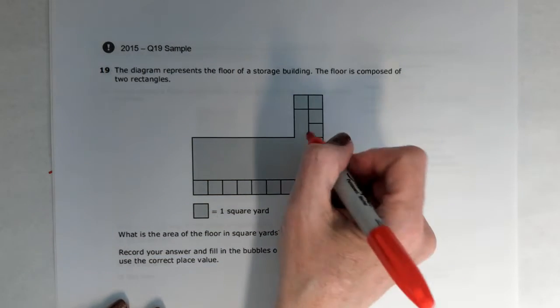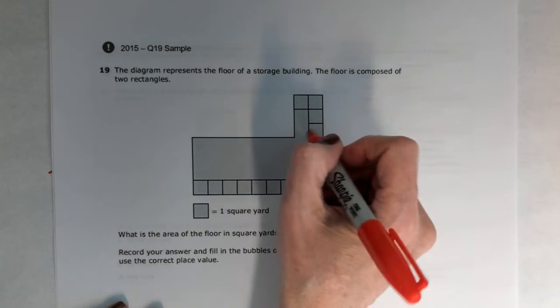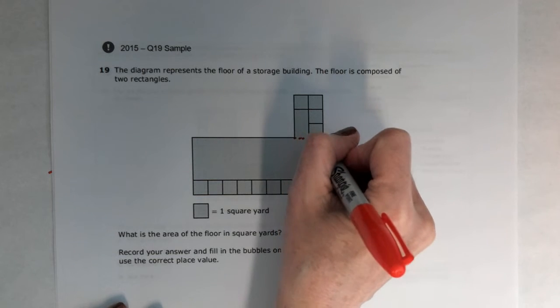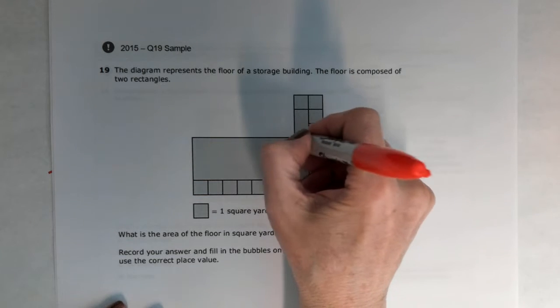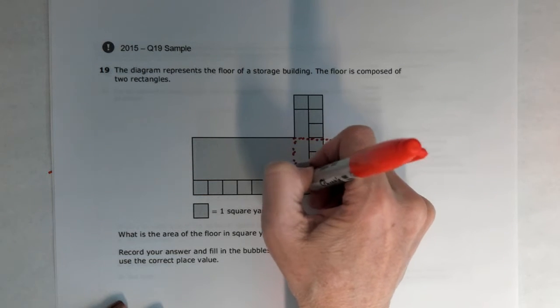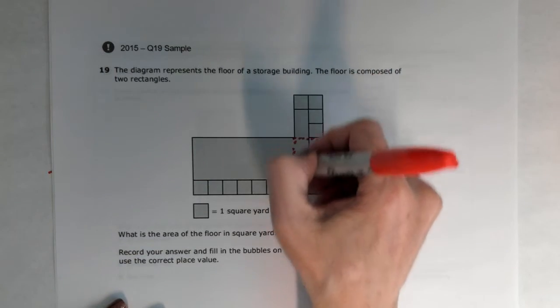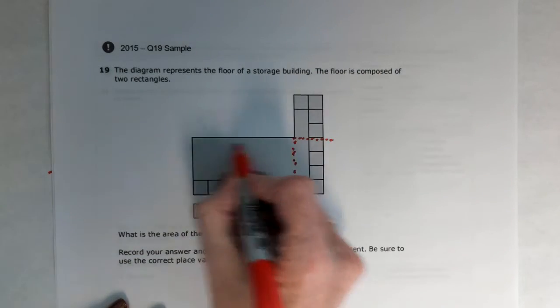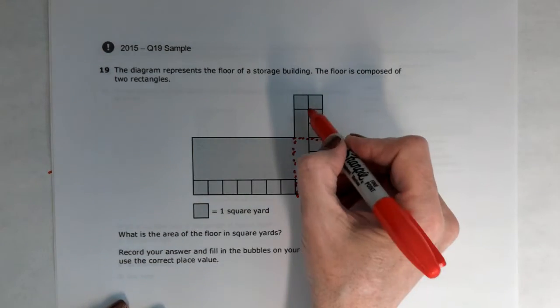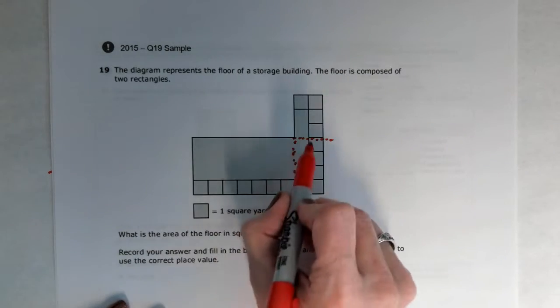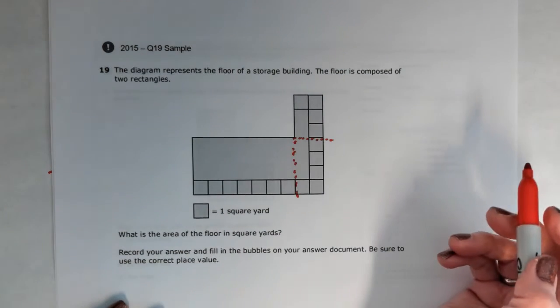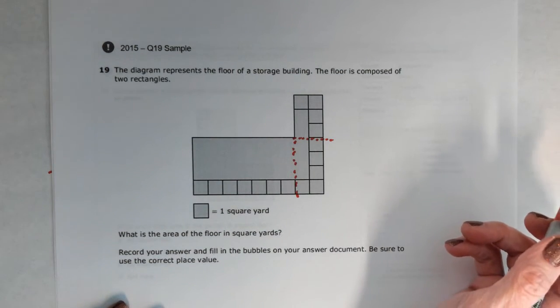So in this question, students have a choice. They could break it right here, or they could break it right here. So I could find this long rectangle and this long rectangle, or I could find this top part and this, or I could do three separate parts. So students are given a choice in this one.